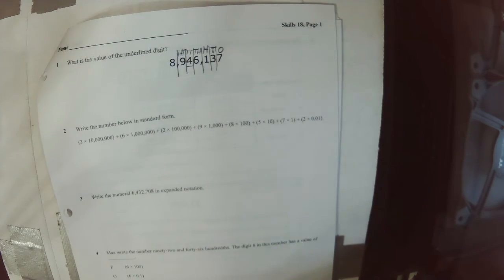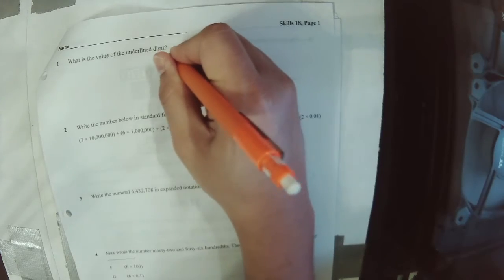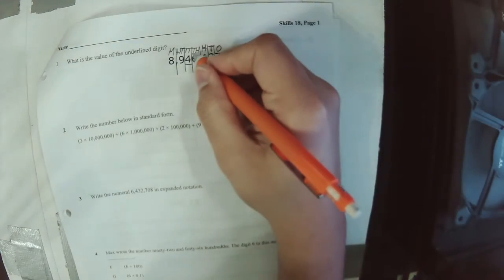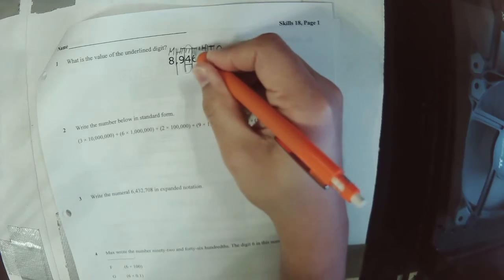And the last one, we have ones, tens, hundreds, thousand, 10,000, 100,000. Bradley? Millions. The millions. Okay.